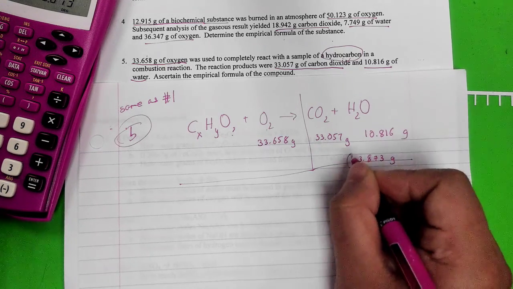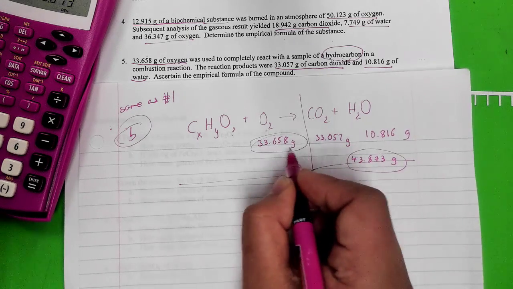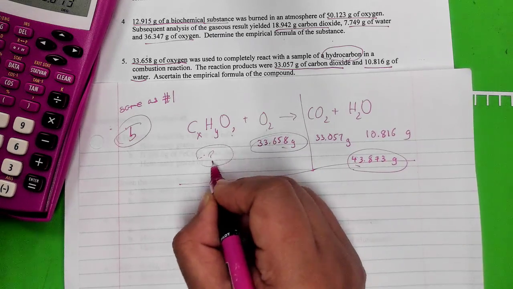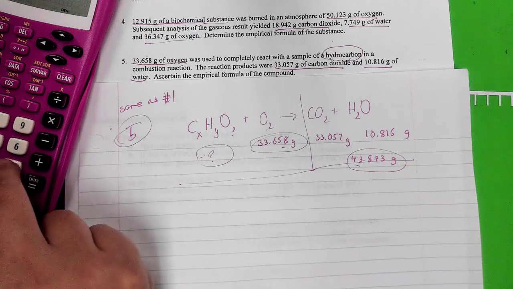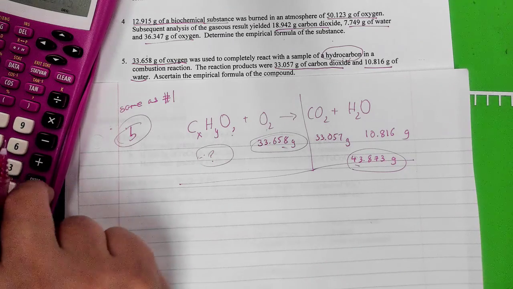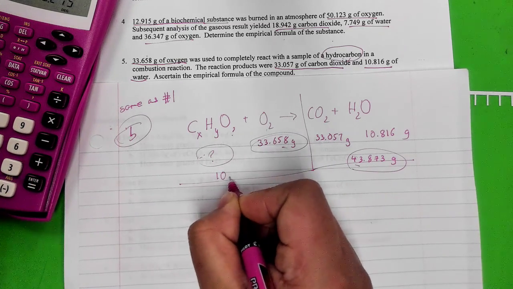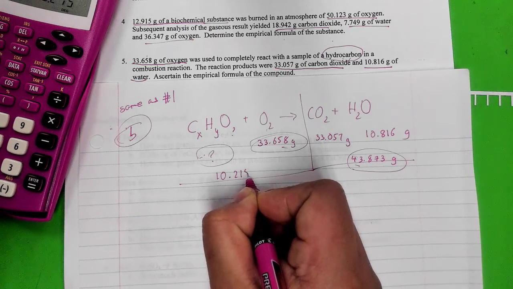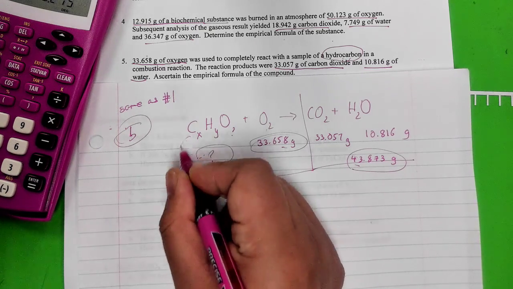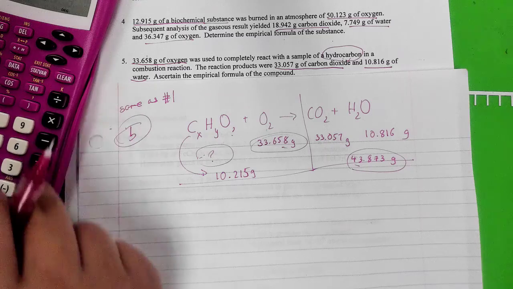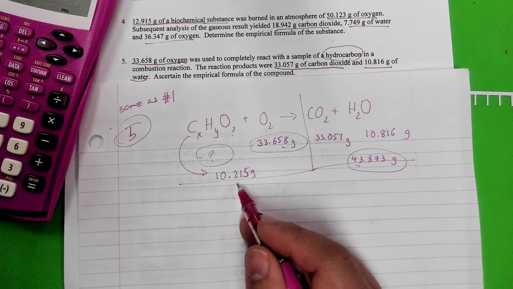Okay, so we know our total. Now we just need to subtract this so that we can find this one. Okay, so that's how much this one has.